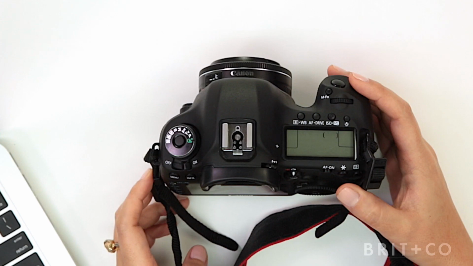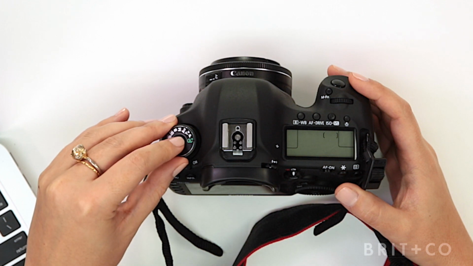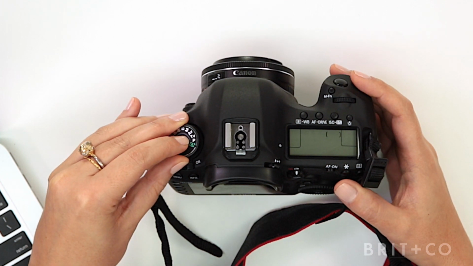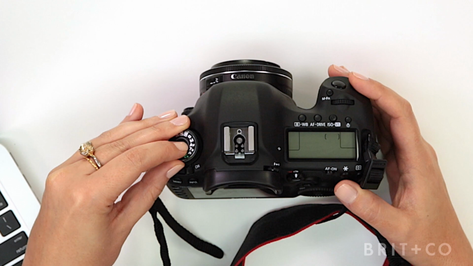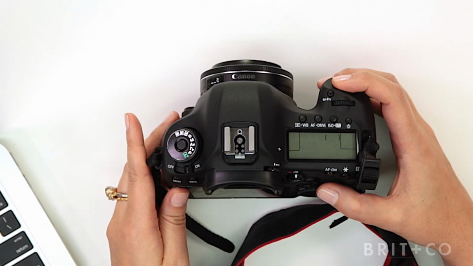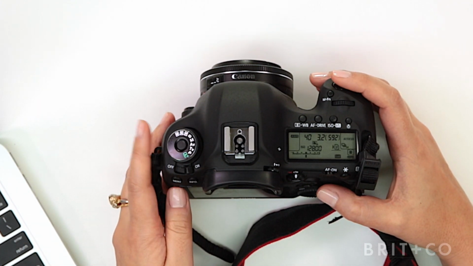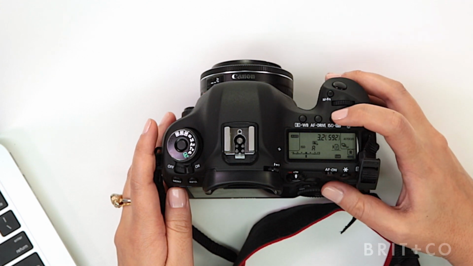So how do we change our camera setting to aperture priority? On my camera, it's denoted as AV. So first thing is I just change this here, turn the dial to AV. And like I said, we're going to be shooting ISO on automatic. So first I'll double check that.